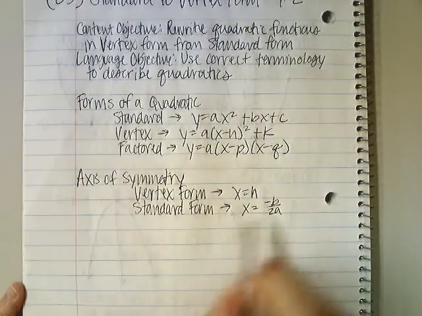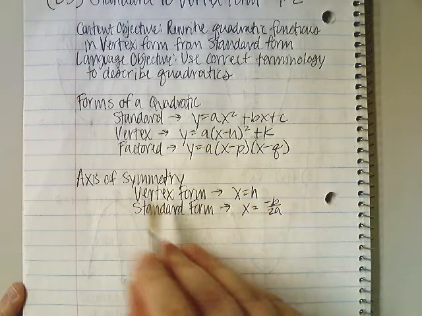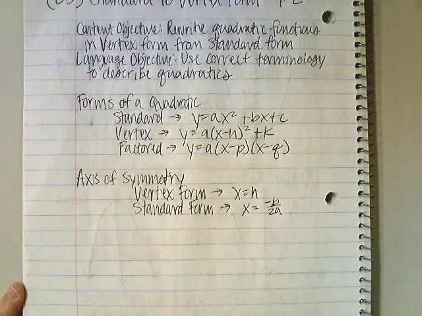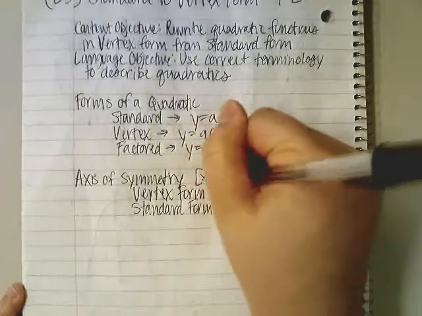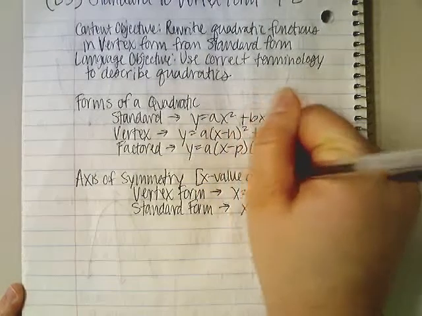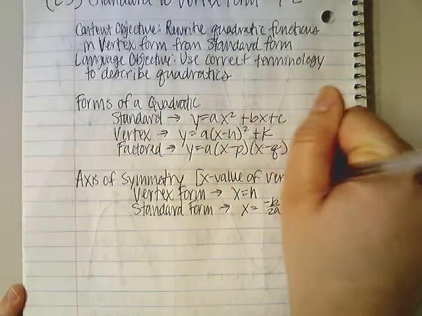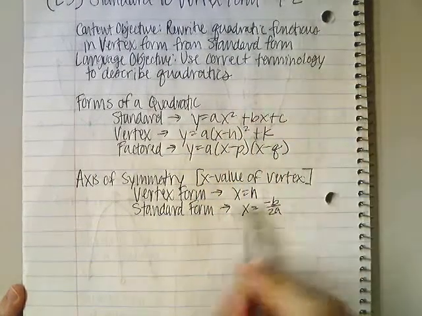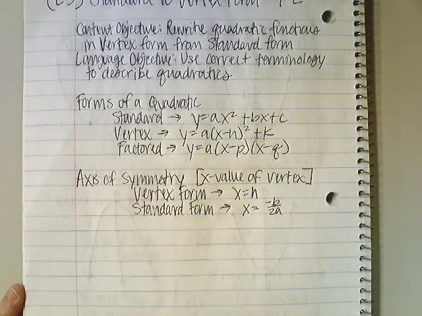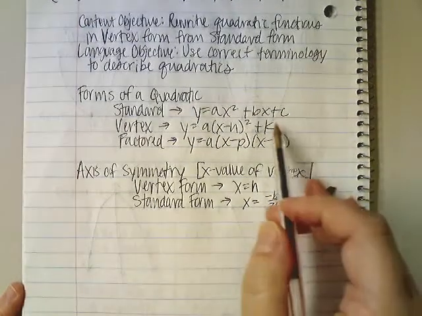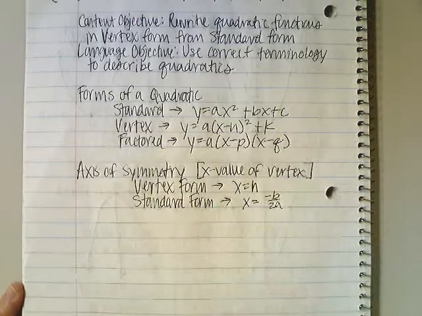So that is our equation for our axis of symmetry, which is also the x value of our vertex of a quadratic. If we use this formula, we can get the x value of our vertex, then find our y value of our vertex, which will give us our vertex form.